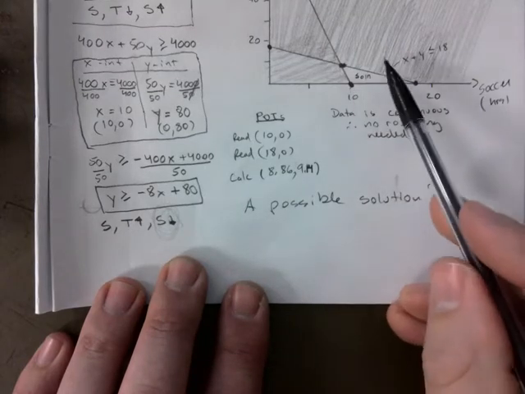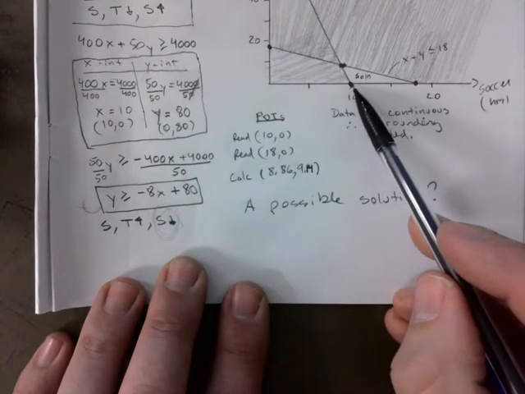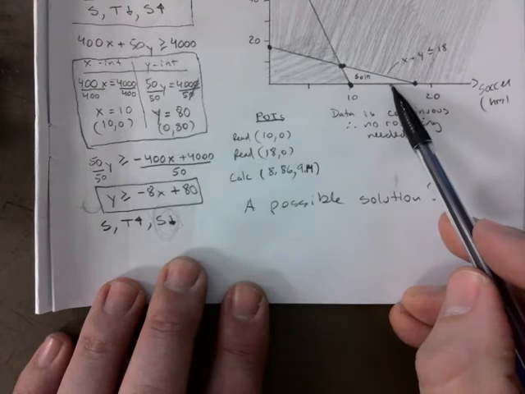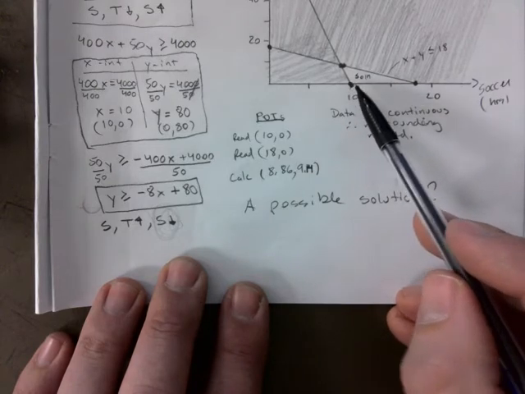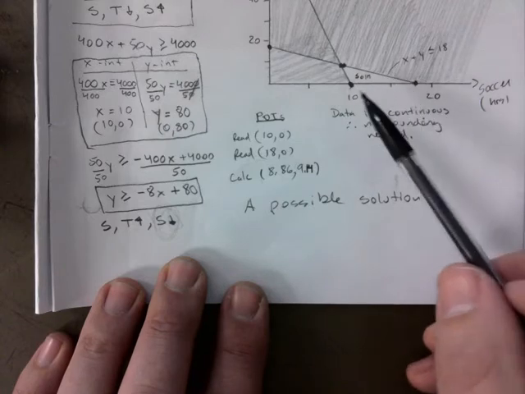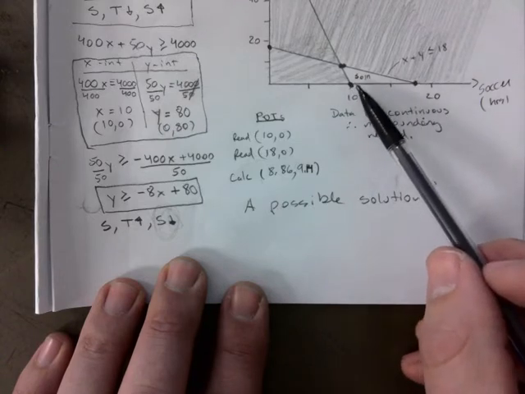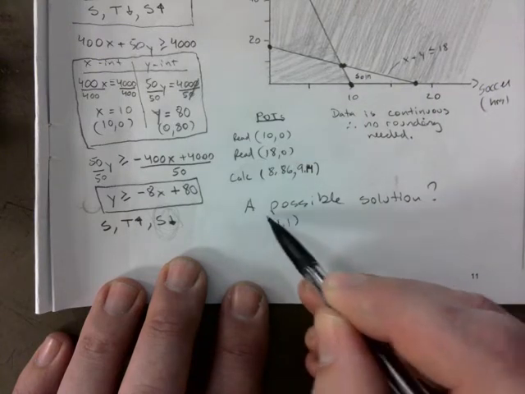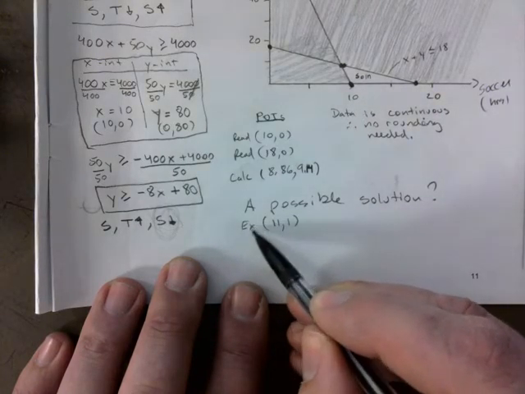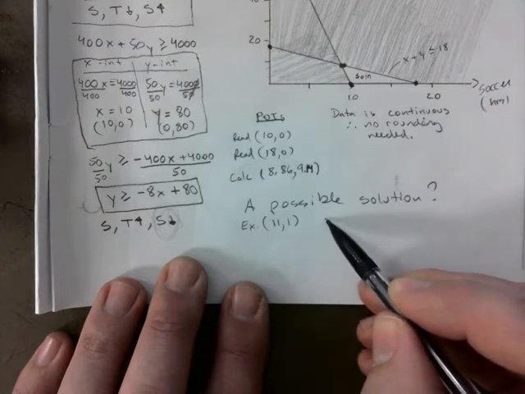A possible solution. So you can just pick, you can say 15 and 1, or you can say 10-0 would actually work, right? 10-0 is a solid line. 11-1, right? I'm just going to say example 11-1, right?